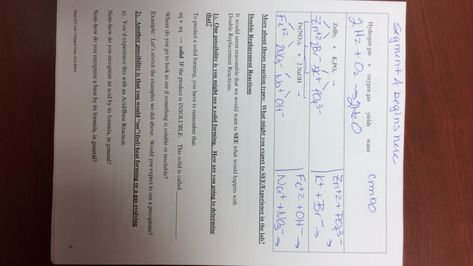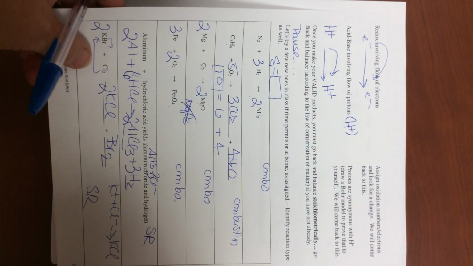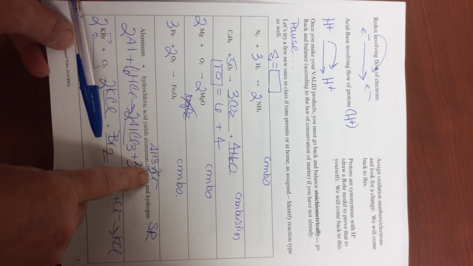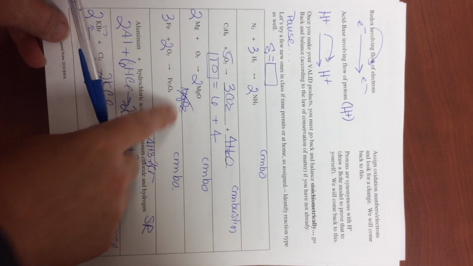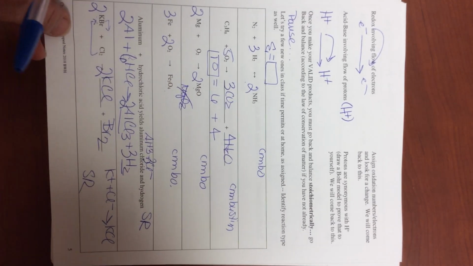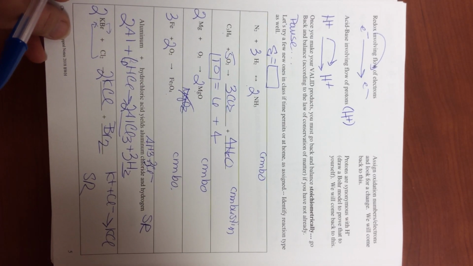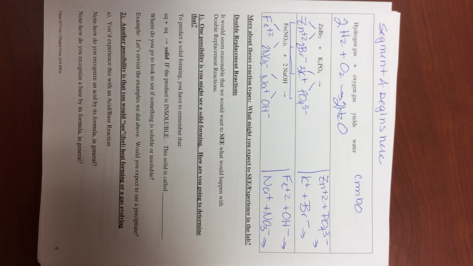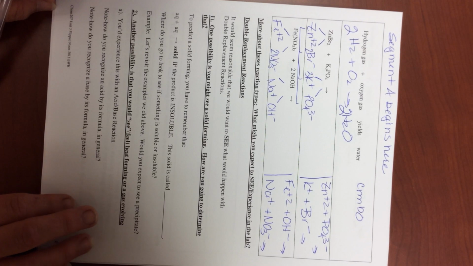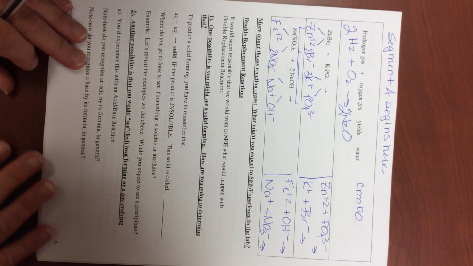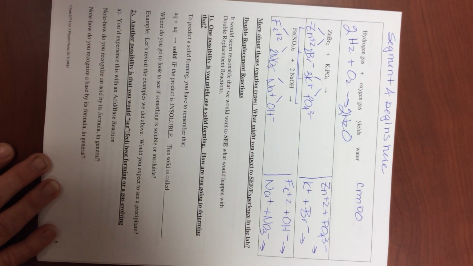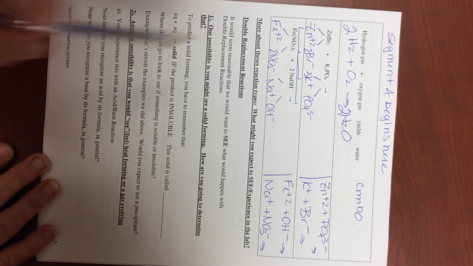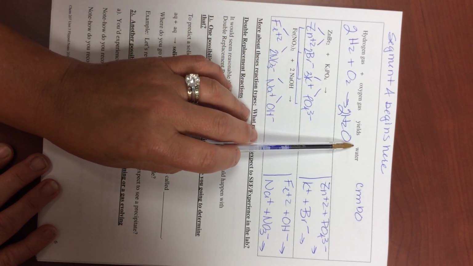In the last segment, we worked on looking at reactions, figuring out what type they were, figuring out what the valid products were, and figuring out how to balance. On the next page, we had 3 more, so I started them for you for the purposes of moving along. Again, you may wish to pause, or you can follow along. This one's going to be combination.